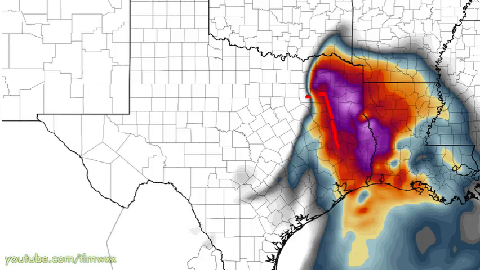And then we see the values are a little bit lower near the front. I took a quick look at that earlier, and that appears to be mostly due to the veering of the wind profiles along that trough there.